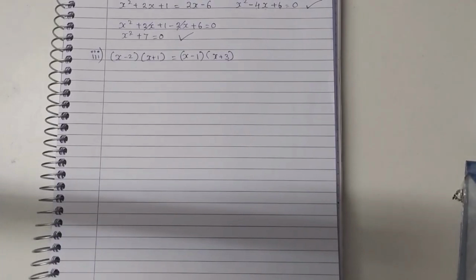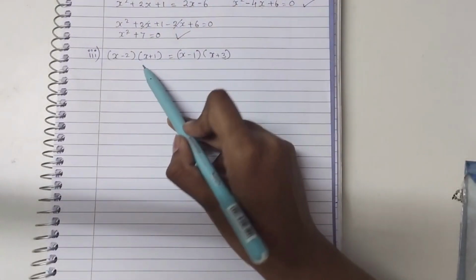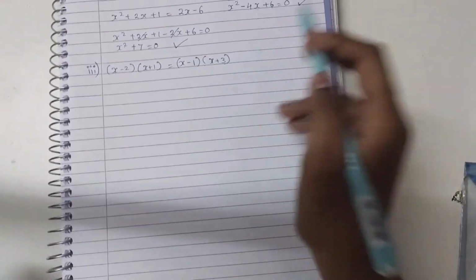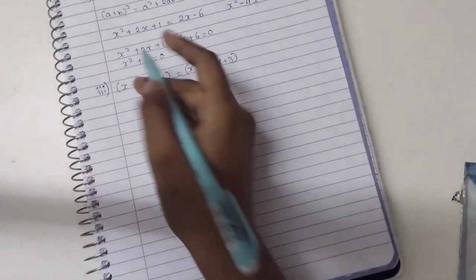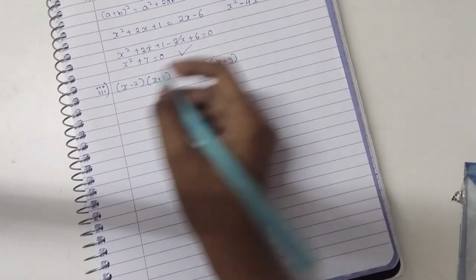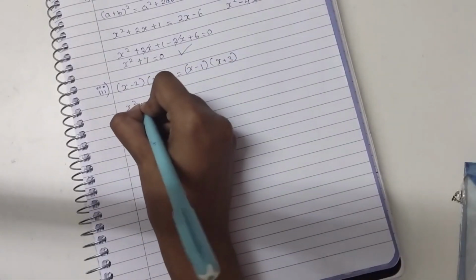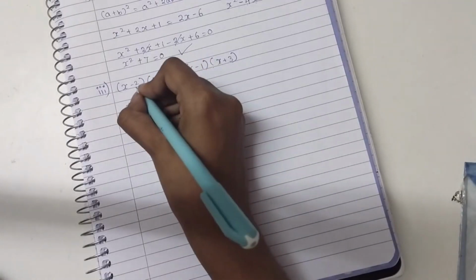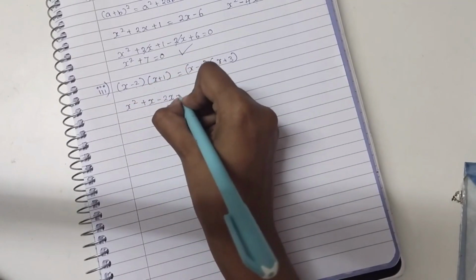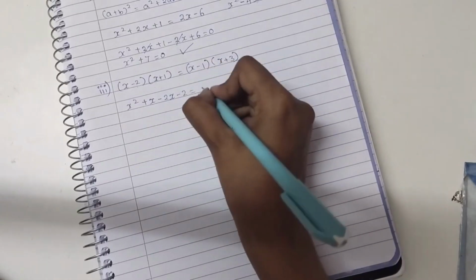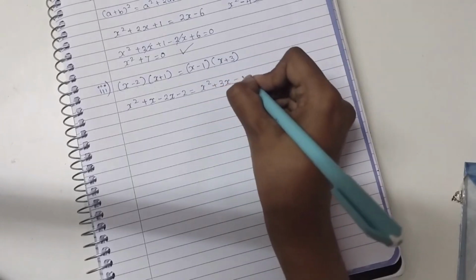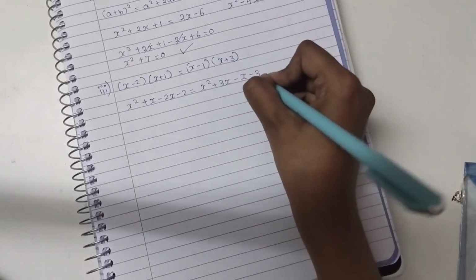In the third question, they've given that x minus 2 times x plus 1 is equal to x minus 1 times x plus 3. Using the distributive property, we're going to multiply x with x and then x times 1. So we're going to get x squared plus x minus 2x minus 2, which is equal to x squared plus 3x minus x minus 3.